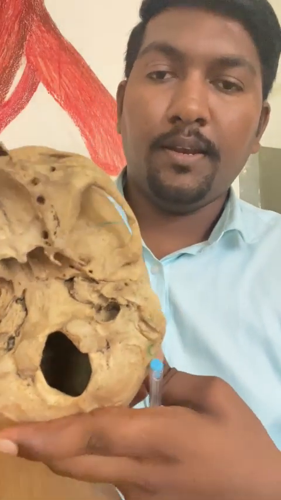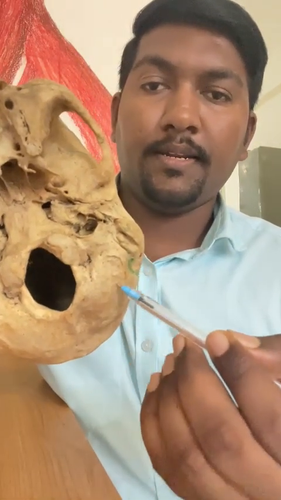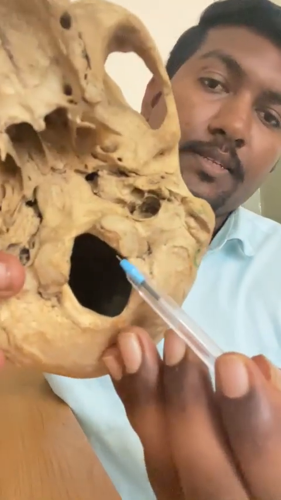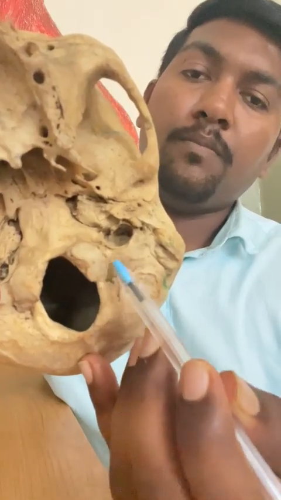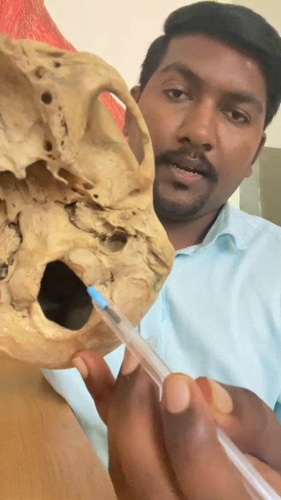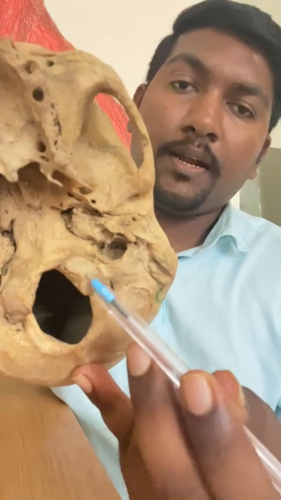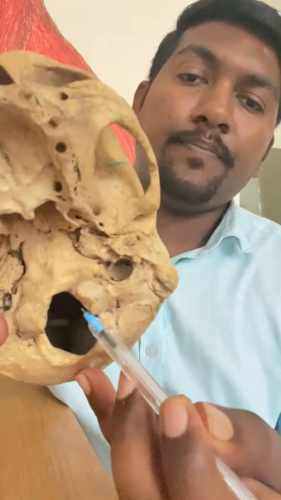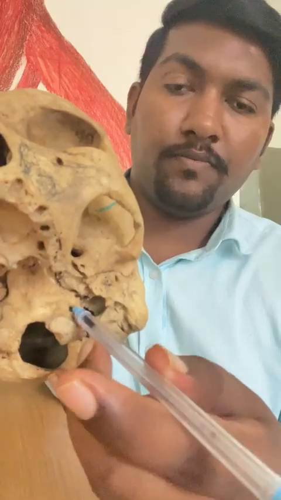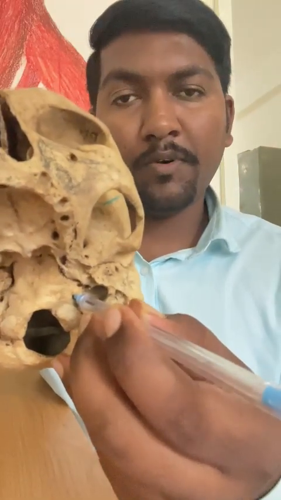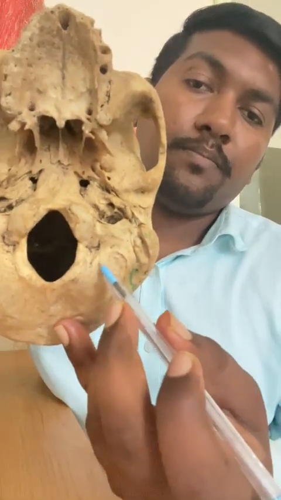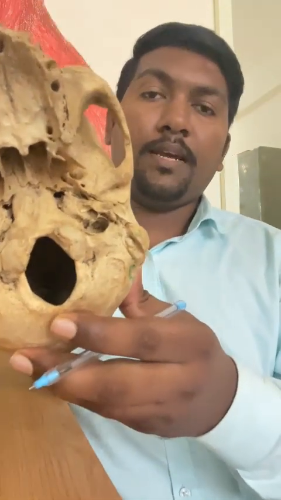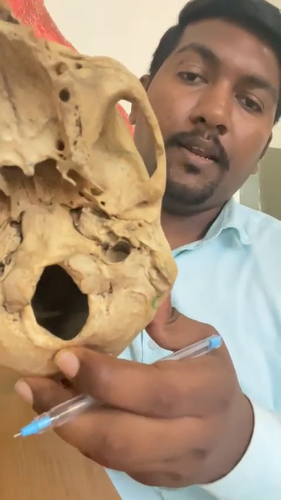Now coming to the lateral area. Here we can see this is the condylar part of the occipital bone, which articulates with the atlas vertebra to form the atlanto-occipital joint, and anterior to this there is a foramen, that is the hypoglossal or anterior condylar canal. Occasionally a posterior condylar canal is also present.